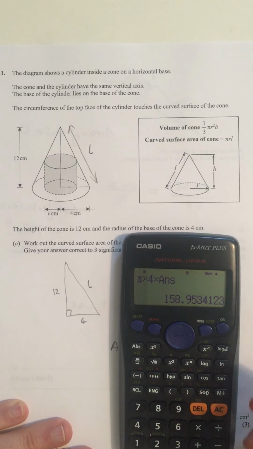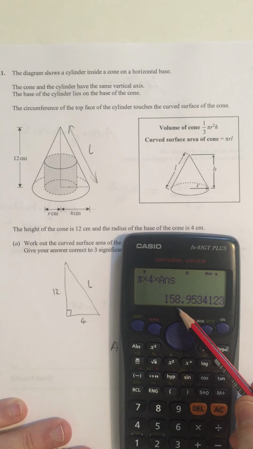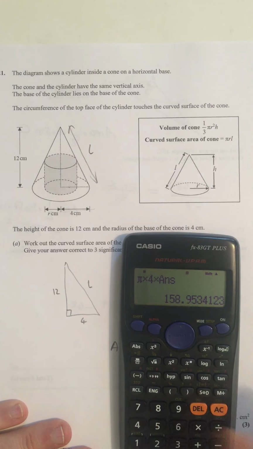To 3 significant figures, the third significant figure there is 8. The number after that's a 9, so I'm going to round up. So 159.